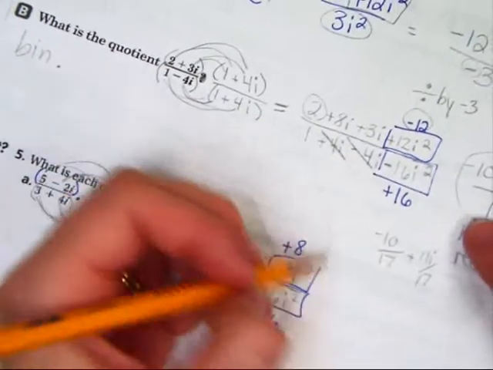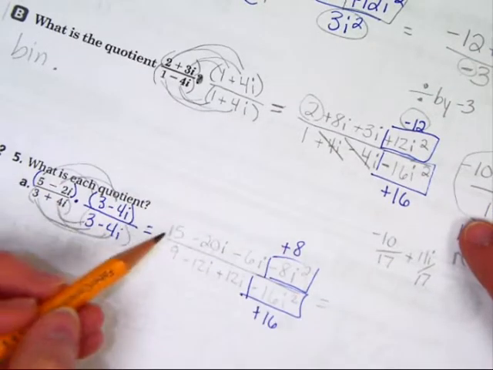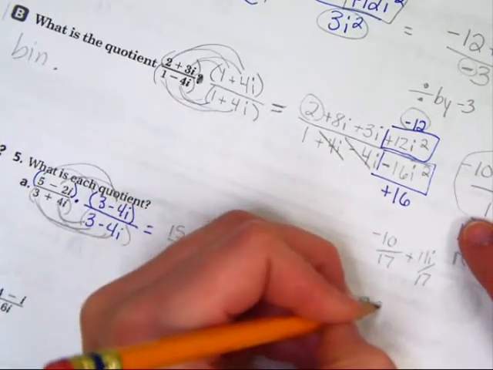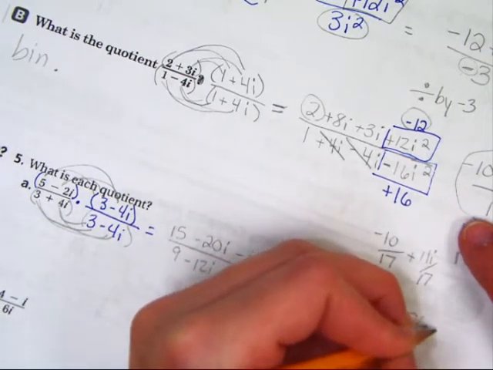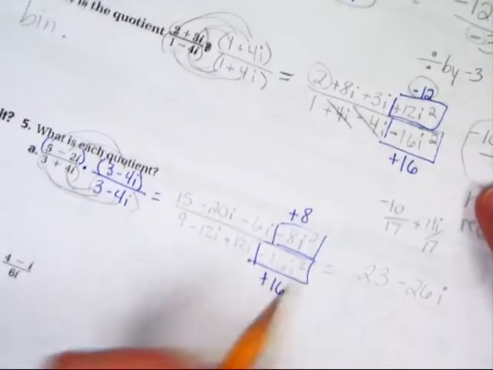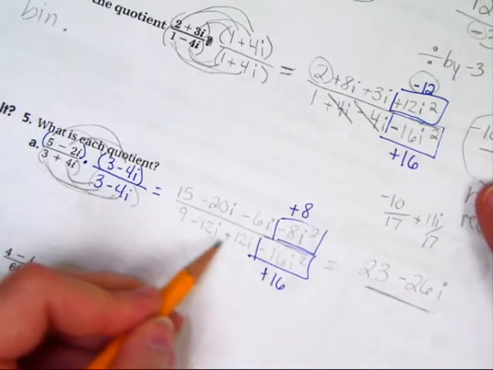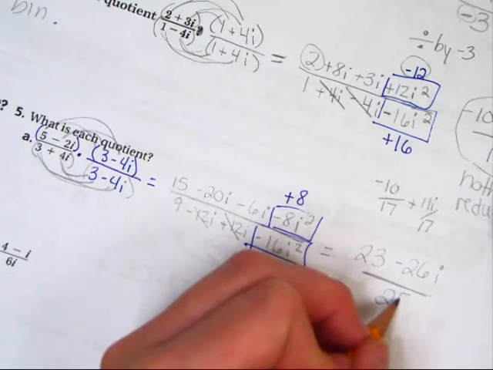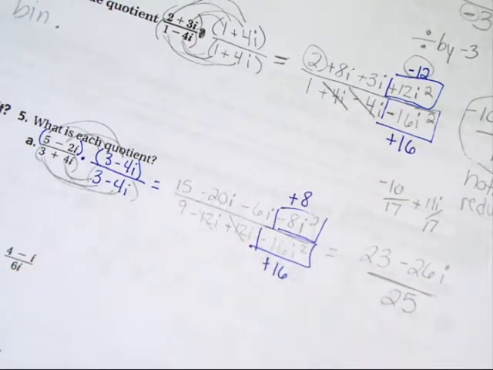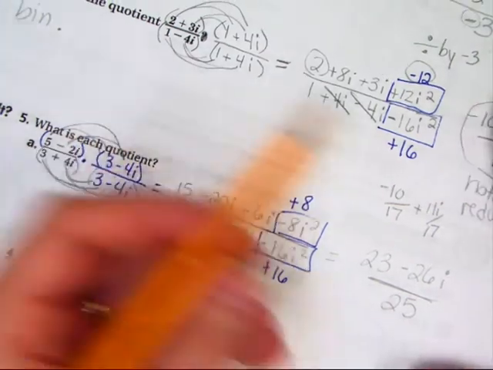Combine your like terms on the top. 15 and 8 makes 23. Negative 20 and negative 6 makes negative 26i. On the bottom, the 12s cancel out, that should always happen, and 9 plus 16 is 25. Nothing more can reduce, so that is our final answer.